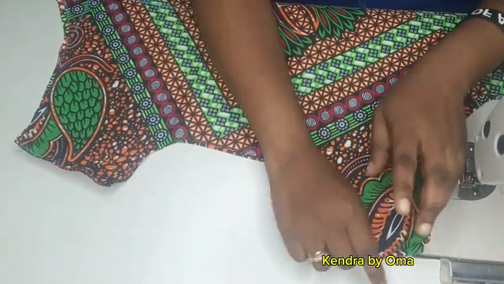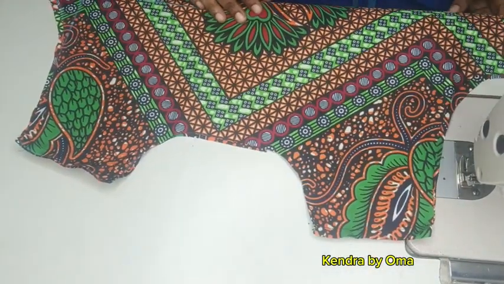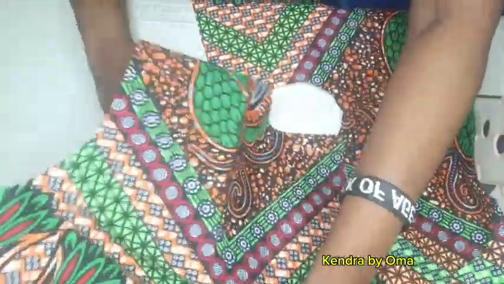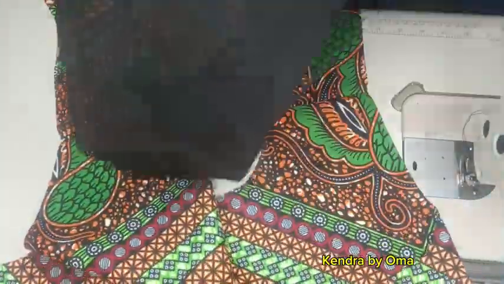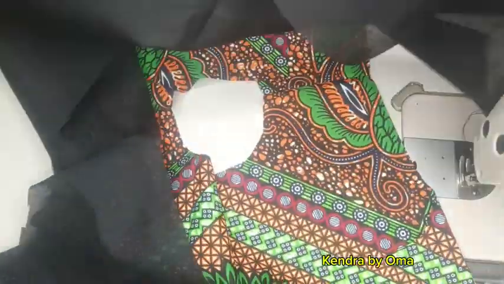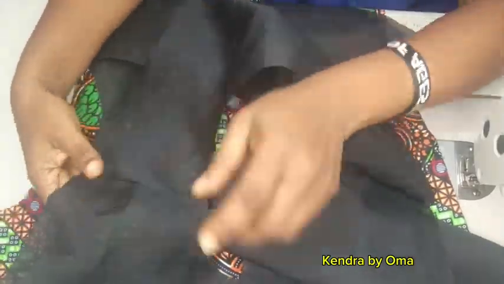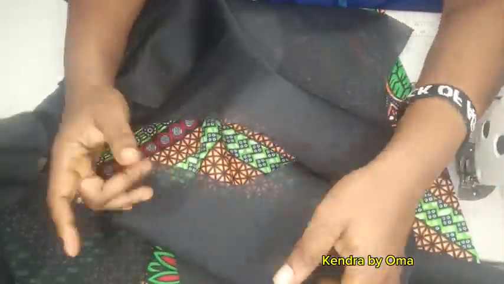So let's move into the sewing section. This is the sewing section now. I've gone ahead to join the fabrics together, both front and back. As you can see, I will do the same with the lining. I will join it both the front and back. Then I'll be using the lining to turn.